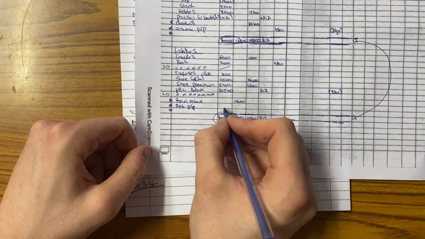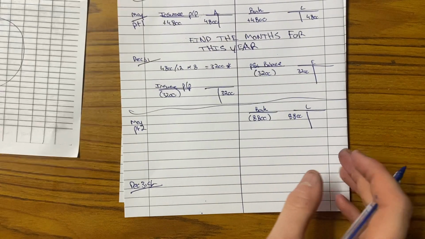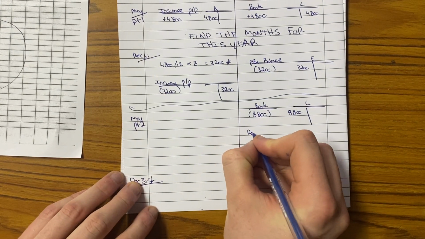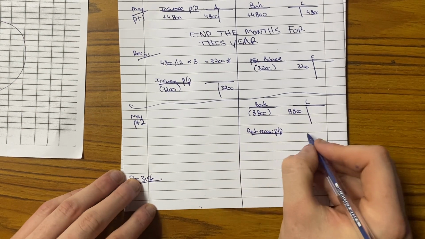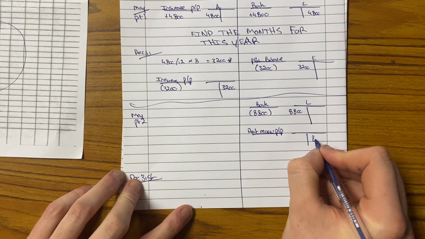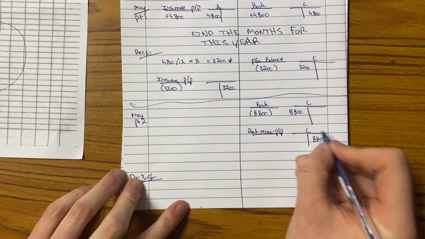Because I owe them the use of the building to the value of what they've given me. So that indicates the double entry here: rent receivable, prepaid, and it's going to be for €8,800, which again is my liability.